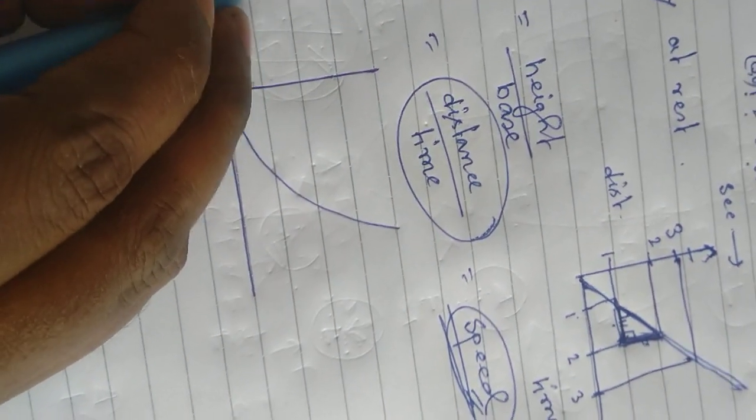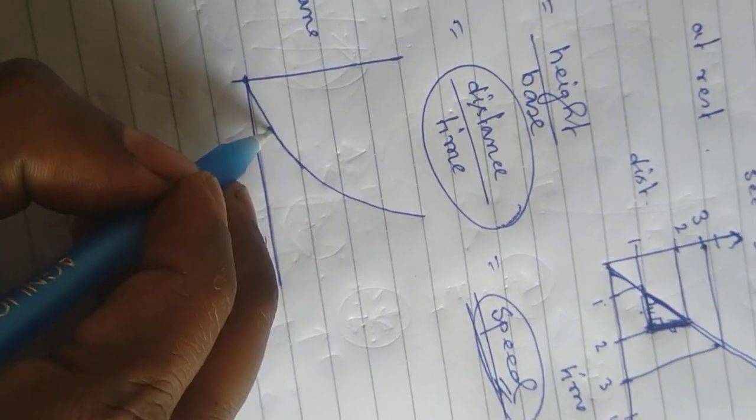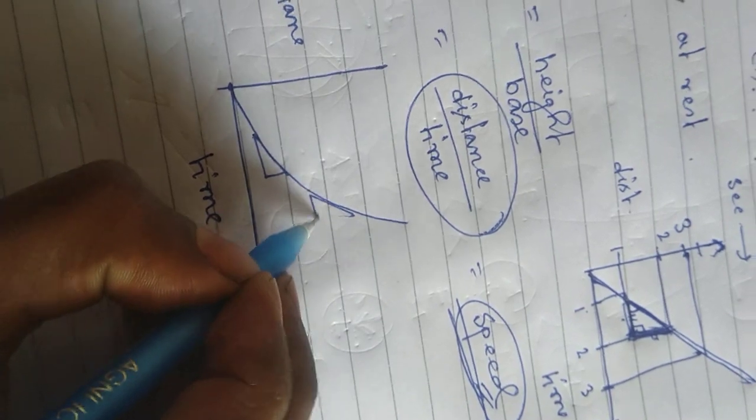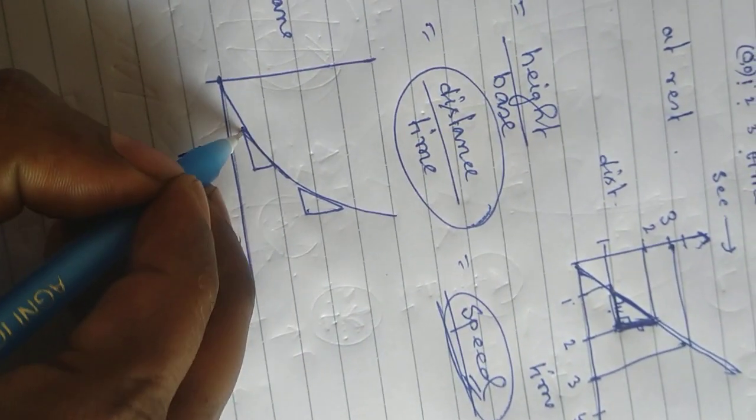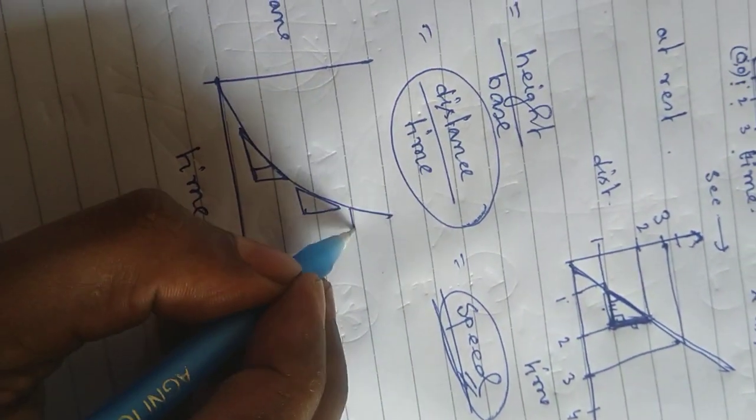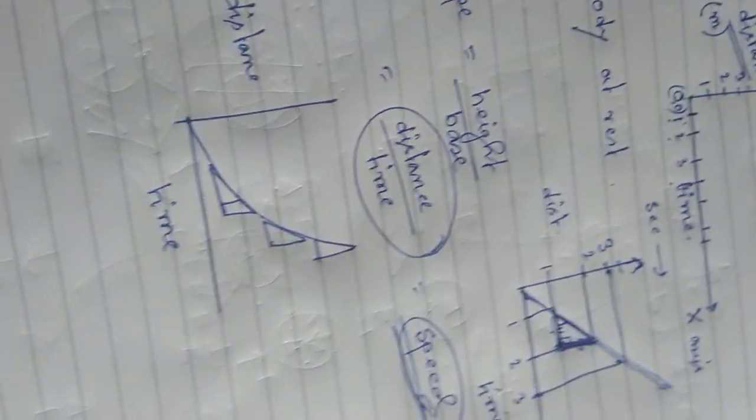Now if the distance time graph is like that, with distance on this axis and time on this axis, then at every moment this triangle should differ. Its height and base should alter. So at every moment the height by base ratio is changing.